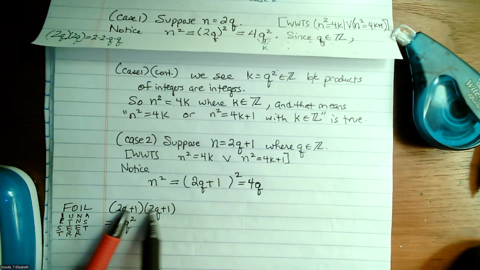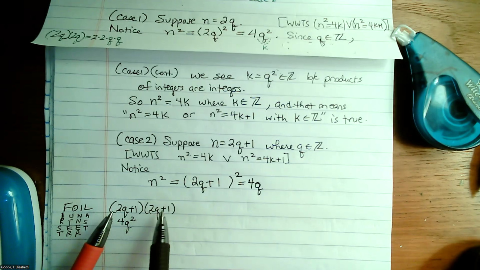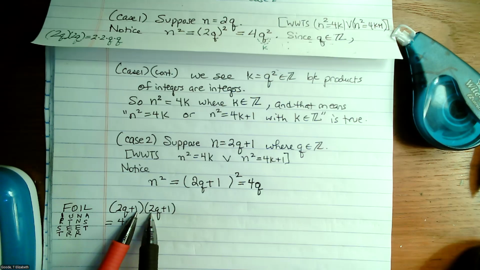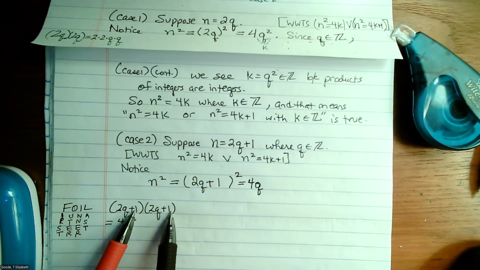Now we're going to do the outers. See how this is sort of spread out? We call the 2q on the left and the 1 on the right the outer terms. This is the way it goes. Firsts, outers, inners, because these are on the inside, and then the lasts. So we multiply the firsts together, the outers together, the inners together, then the last terms together, and that way we won't miss any terms.